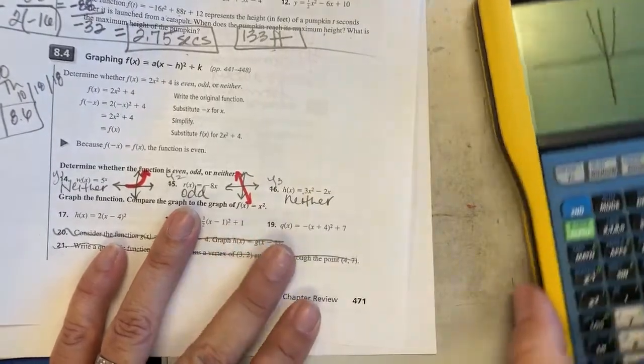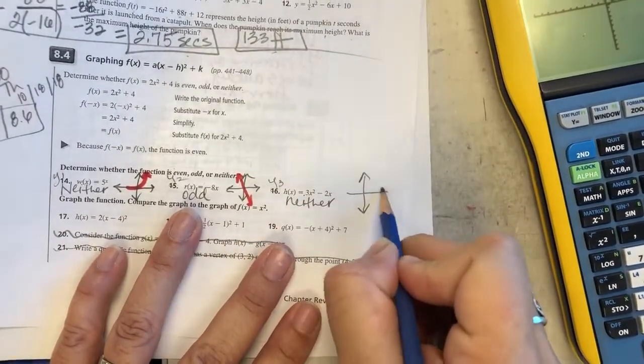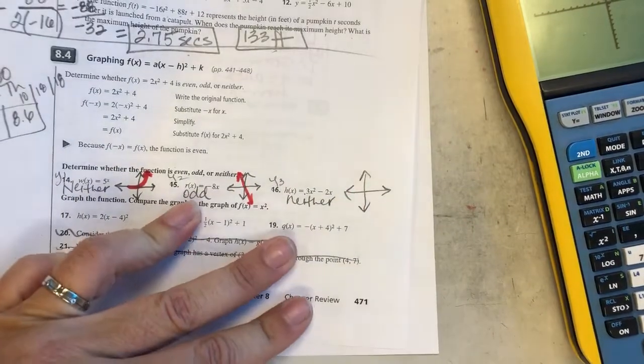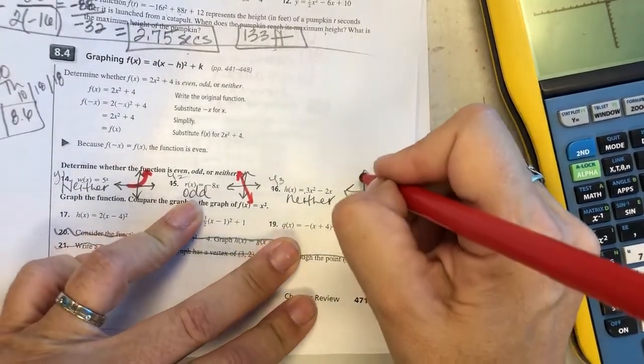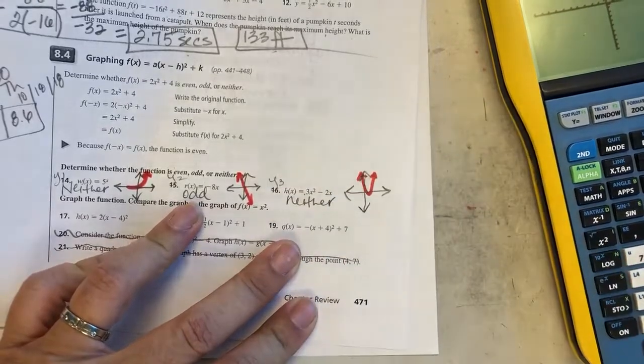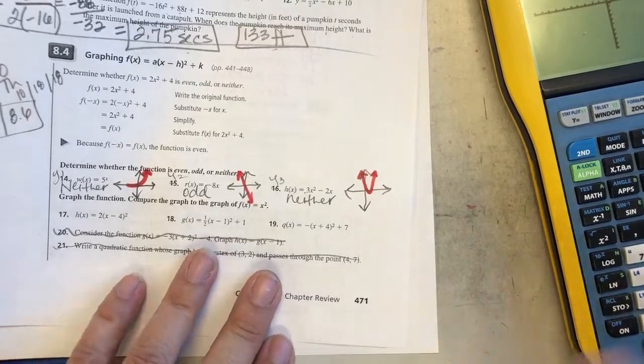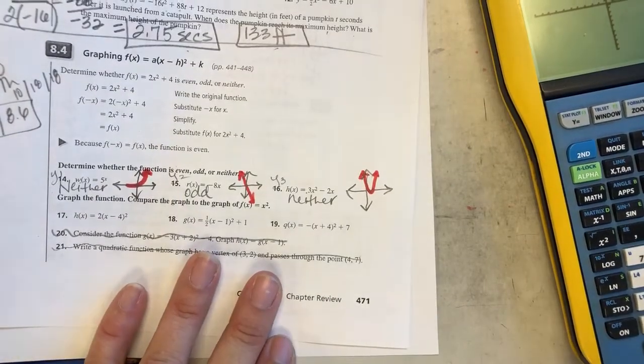And I did have you guys get your quizzes out, because there were some of these on your quizzes that we could look back at after this. And then the only thing I want to do with my little sketch of this one is show that the vertex isn't quite at 0, 0. It's a little off to the right. That one is neither as well. There's a couple of those on your test for sure.